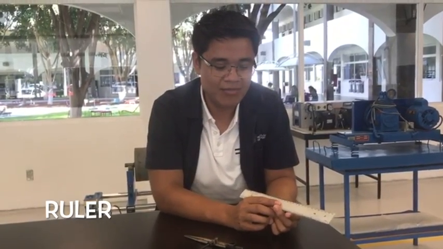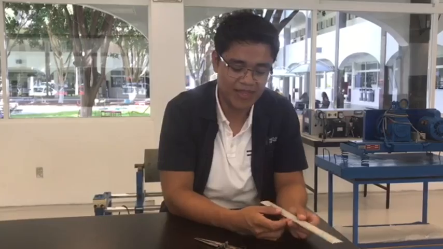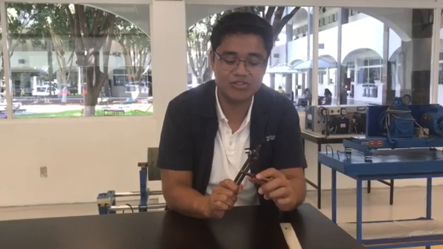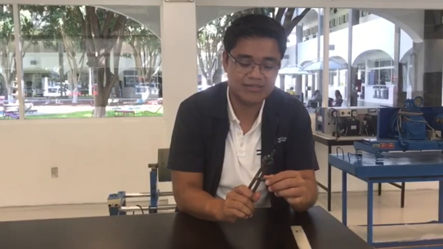This is a ruler. This is one of the easiest tools to use in the laboratory, but it is also one of the most inaccurate tools because it depends on how the person is getting the length and the perspective of the person that is using it. It is a compass. This is a tool that is not very useful these days, and there are two kinds of compass: the ones that get the length of inside diameters and outside diameters.